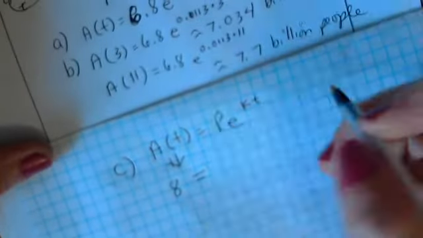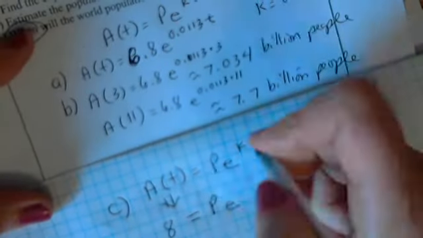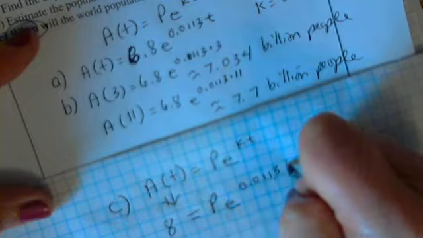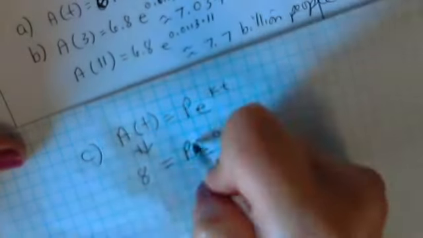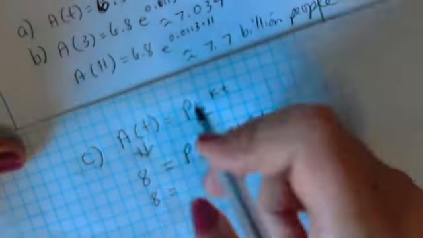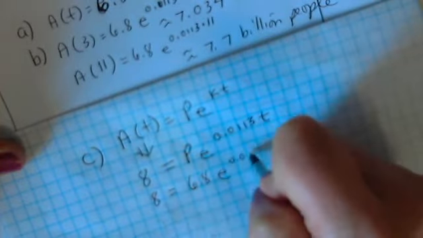So this gets a little bit trickier to solve. We still know the rate. It's still growing at this 0.0113 rate, but we don't know t. Alright, in this case what's going on is we also know P, so I can rewrite it one more time with our initial population, which is still 6.8, still what our model is based on. So there.